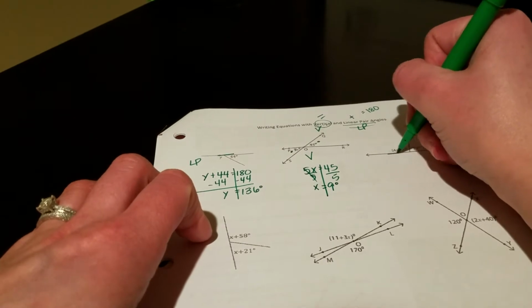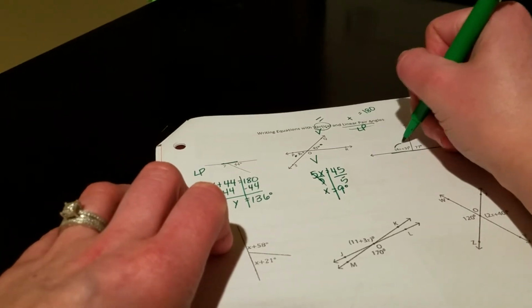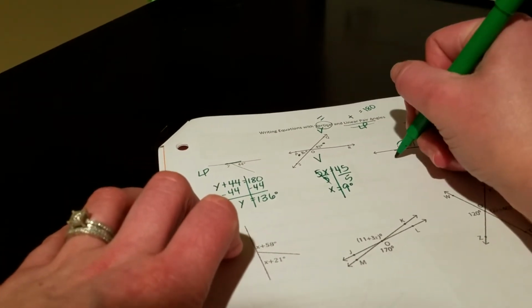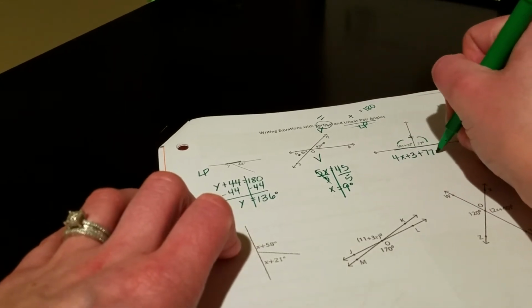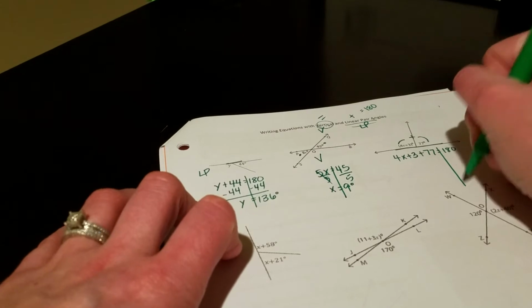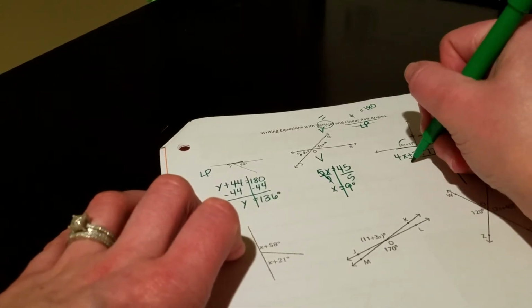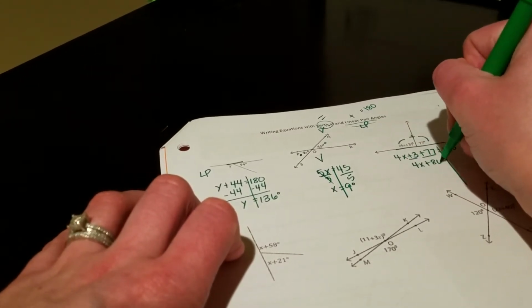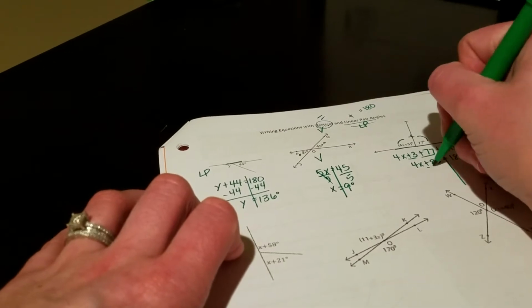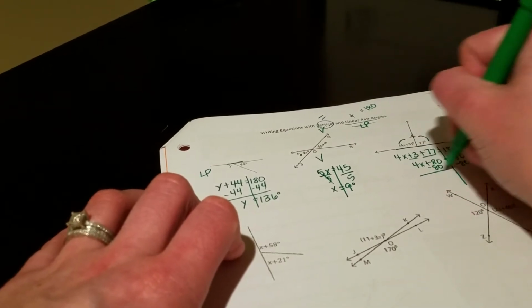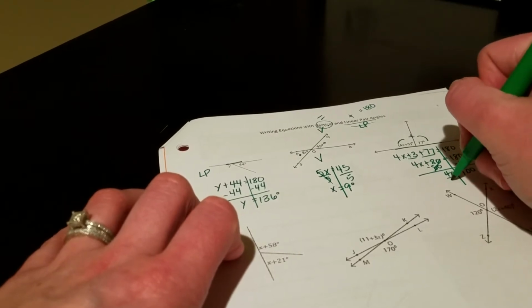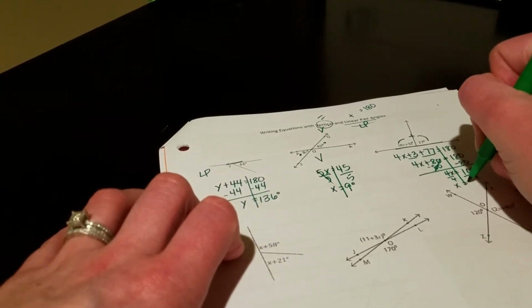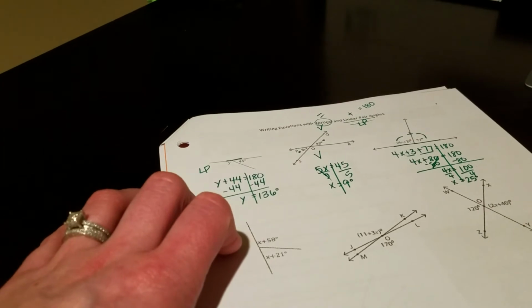In this one, together they form a line, so this plus this equals 180. So 4x plus 3 plus 77 equals 180. Combine your like terms here, so we have 4x plus 80 equals 180. Subtract 80, so 4x equals 100. Divide by 4, x equals 25 degrees.